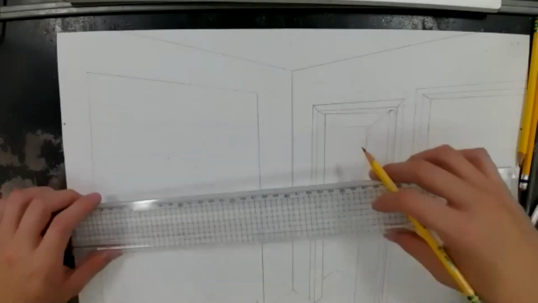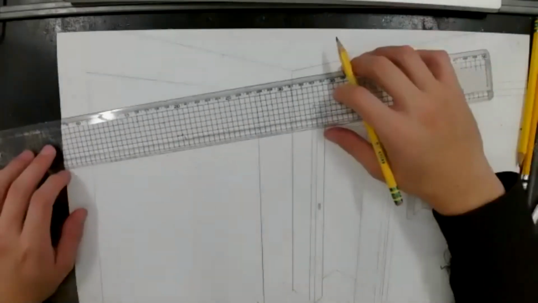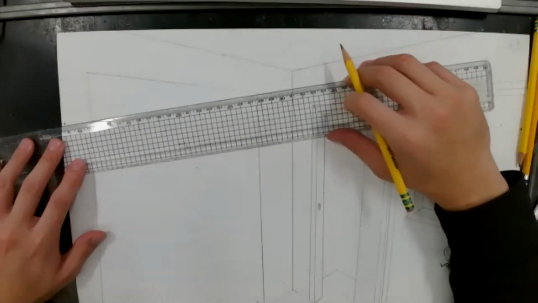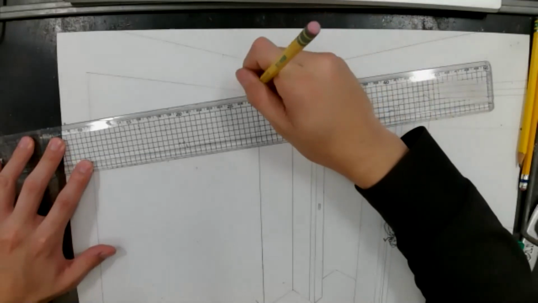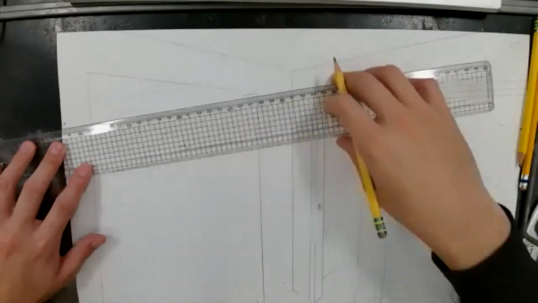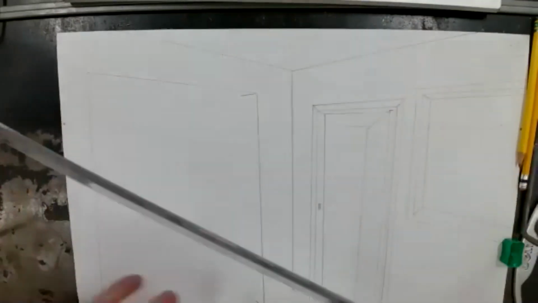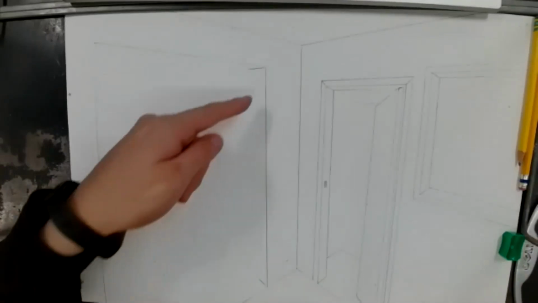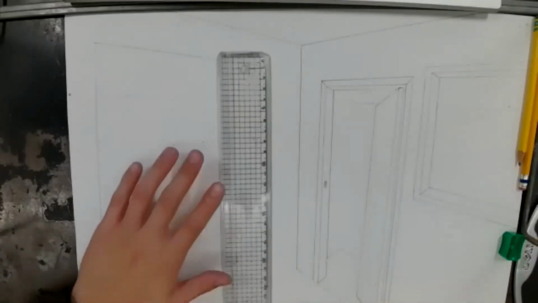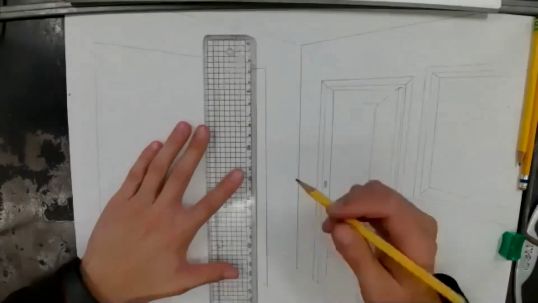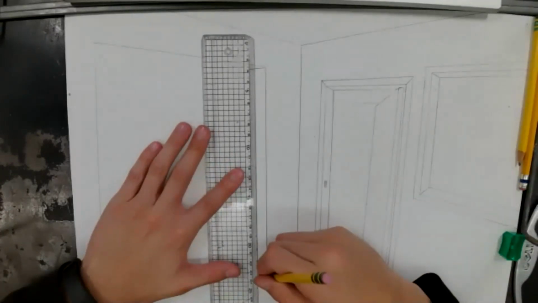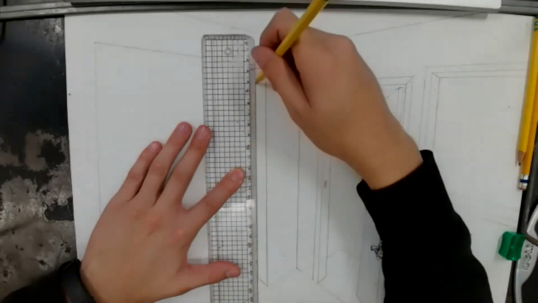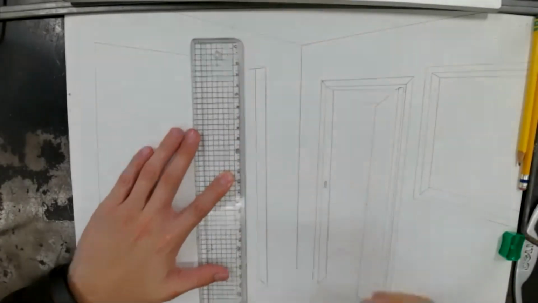And what about the top one? Let's make thickness as well. And now you just connect the lines. So there's thickness, thickness, and now you connect the lines. A line straight up and down.